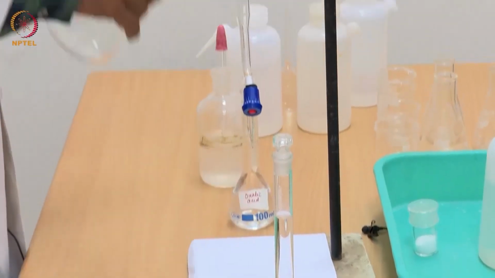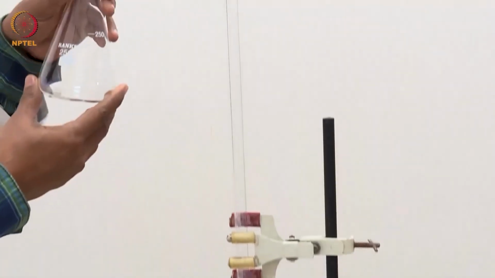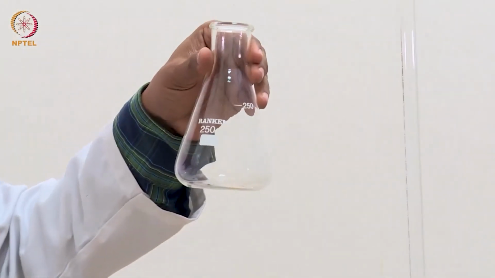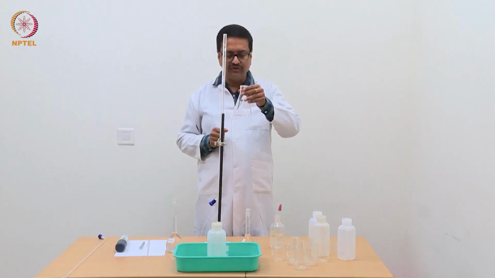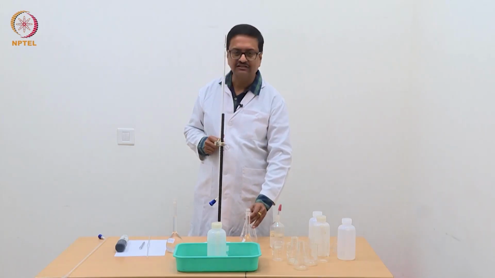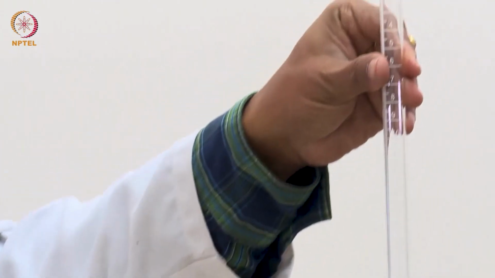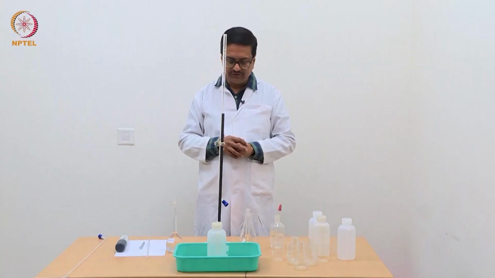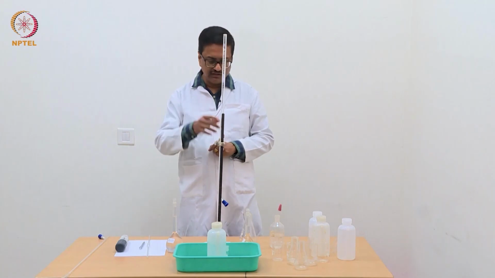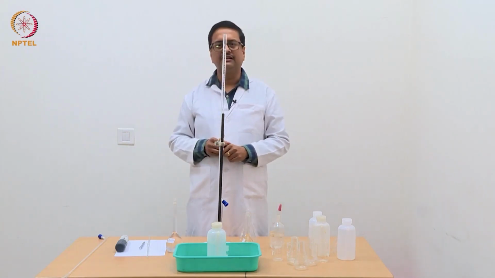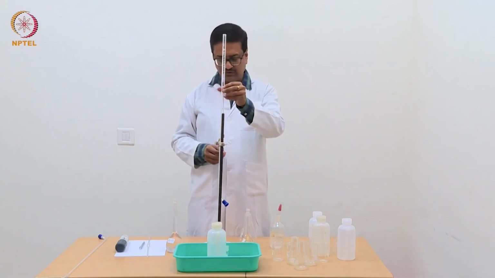So, we will do this standardization using a 250 ml conical flask, where we will pipette out our oxalic acid, and we will use this 50 ml burette which I have already mounted on this stand and clamp. We will use this burette and fill it with sodium hydroxide and do the titration.